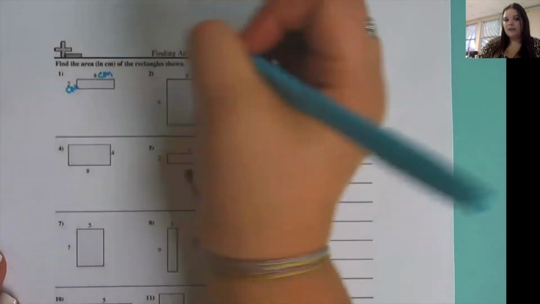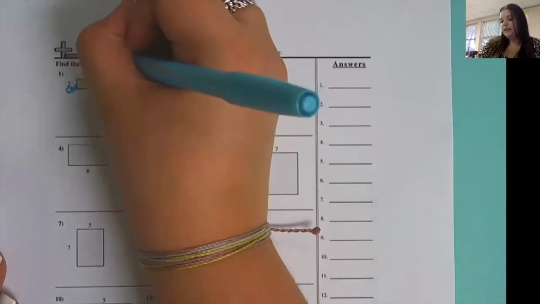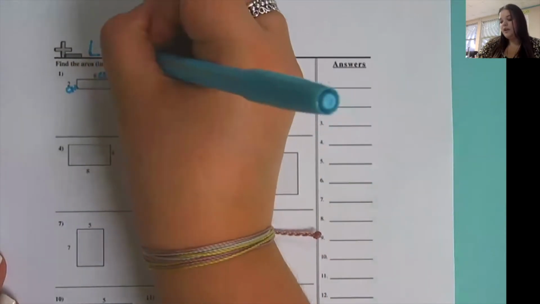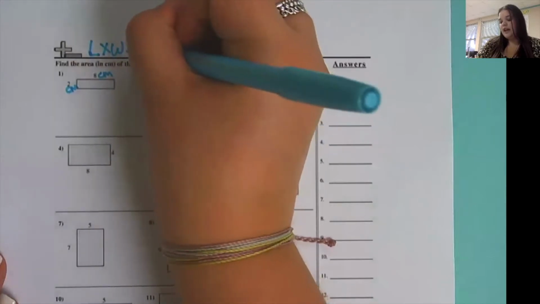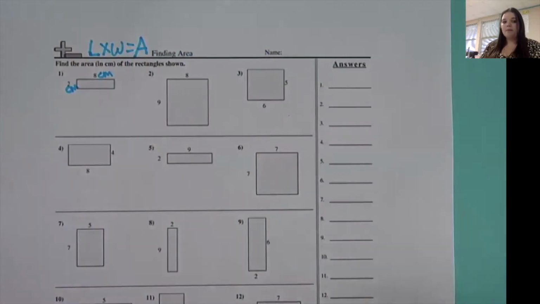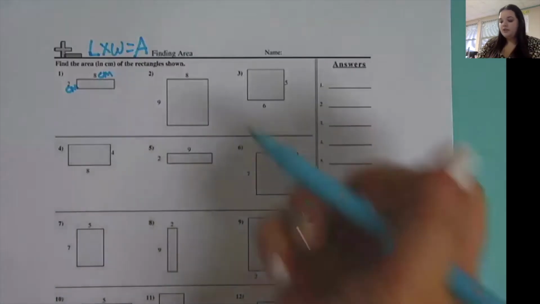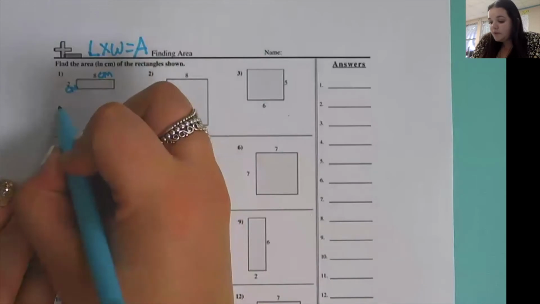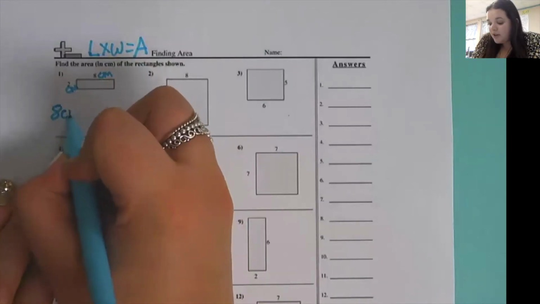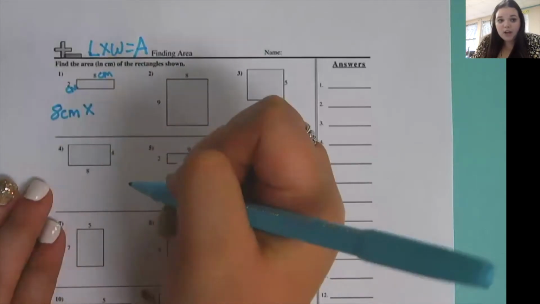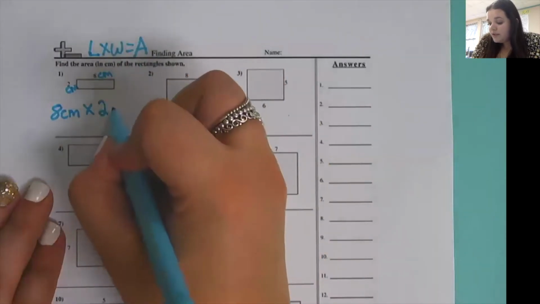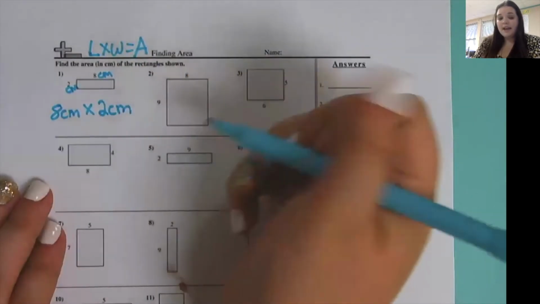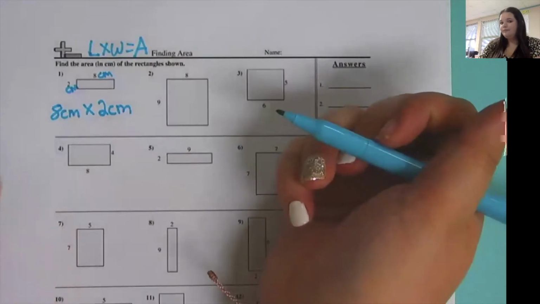I want you guys to write it up here. I'm going to put length times width equals area. I want you guys to remember that. Remember, we're always going to do the length times the width equals the area. So what is the length on this one? The length is 8. So we're going to put 8 centimeters times 2 centimeters equals 8 times 2, 16.